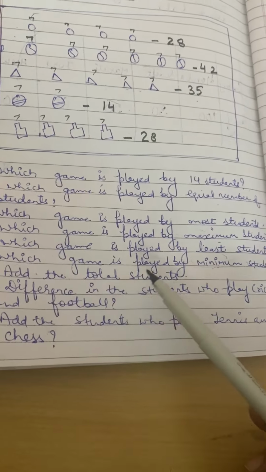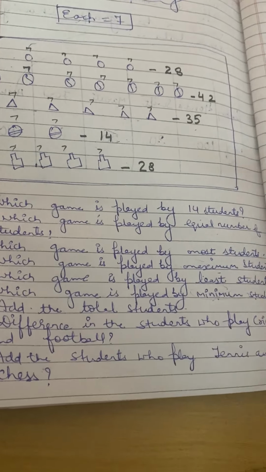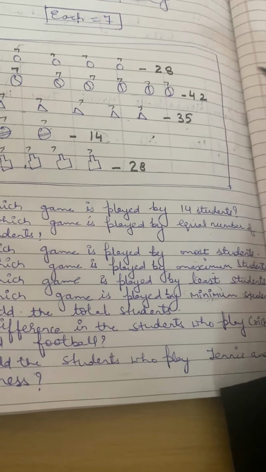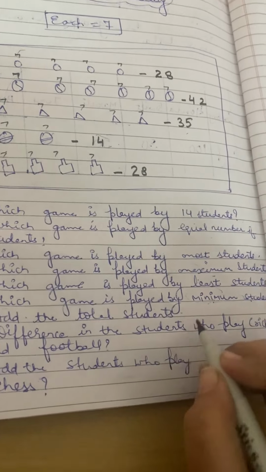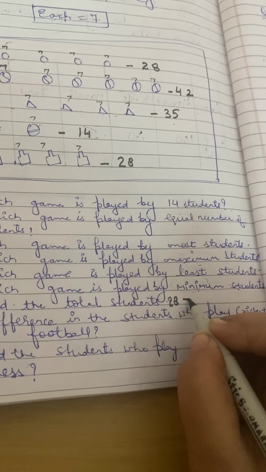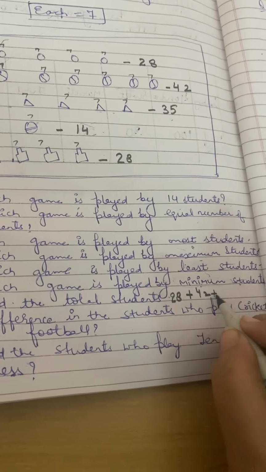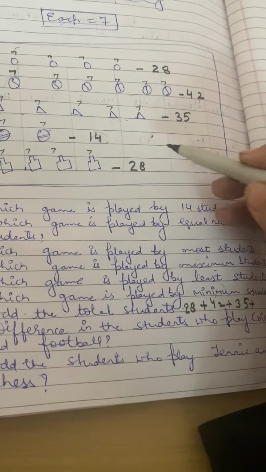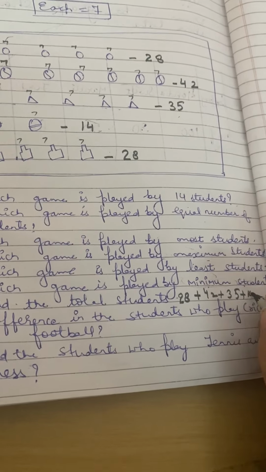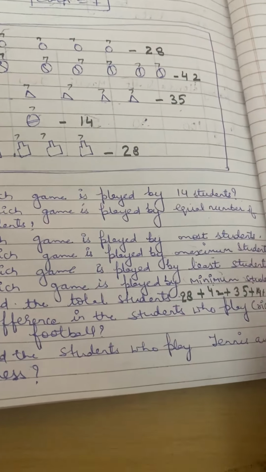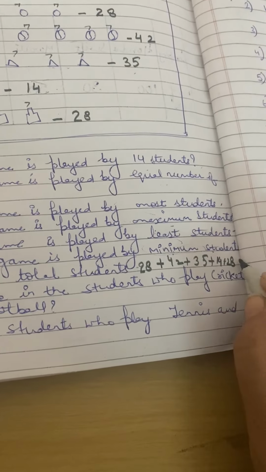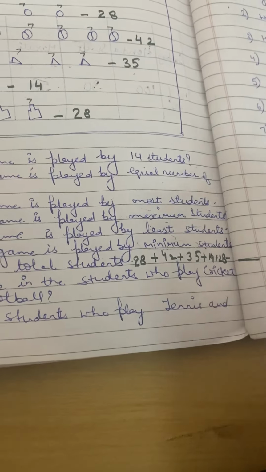Now add the total number of students. How will you add the total number of students? First of all, you will add 28 plus 42 plus 35 plus 14 plus 28. Now whatever will be the answer, add them and write it here.